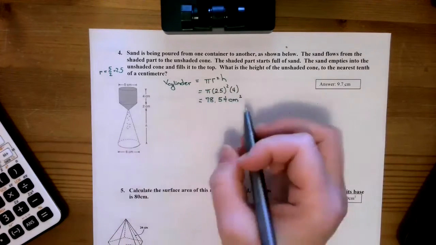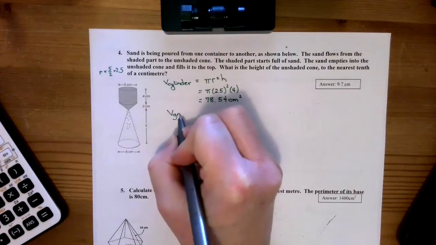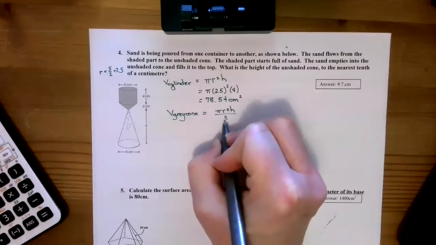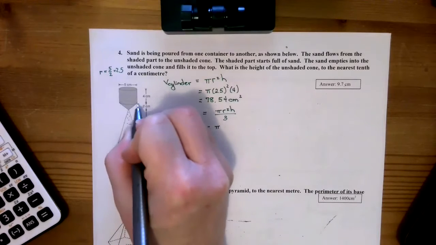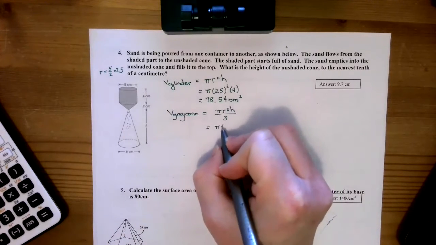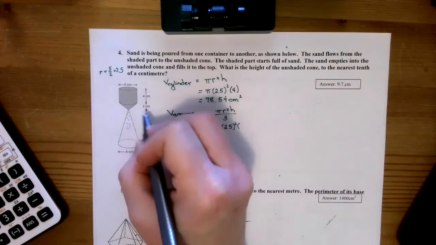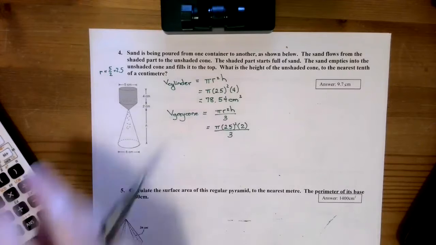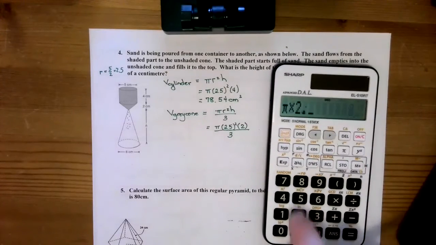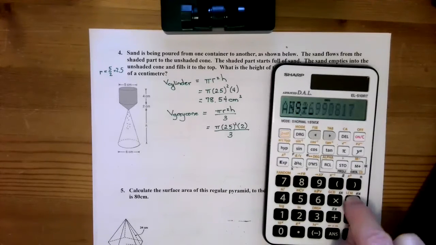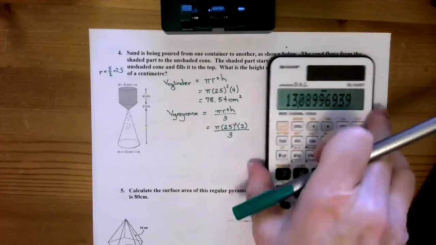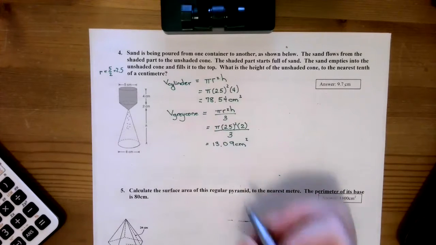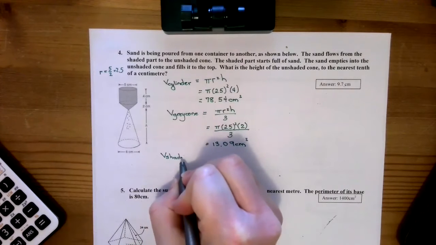All right, now let's figure out the volume of this cone. The volume of the cone, and we'll call it the gray cone because we have 2 cones, is equal to pi r squared h over 3. The cone has the same diameter as the cylinder, so it has the same radius. So it's pi times 2.5 squared times the height. In this case, the height of the cone is over here, and it's 2 centimeters. All of that is divided by 3. So I plug into my calculator pi times 2.5 squared times 2 divided by 3, and I have 13.09 centimeters squared.